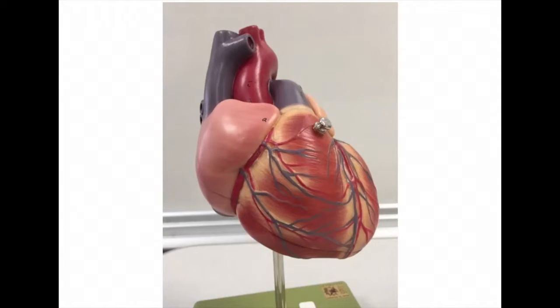We are now looking at the right side of the heart. This gives us a better view of the structures on the right side of the heart. Here we have the right coronary artery, located here. We can also see now the inferior vena cava. Here we can also see our marginal artery. Remember, the right coronary artery sits in the coronary sulcus.